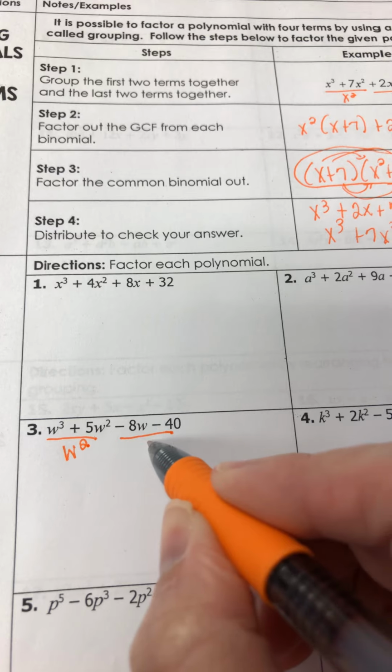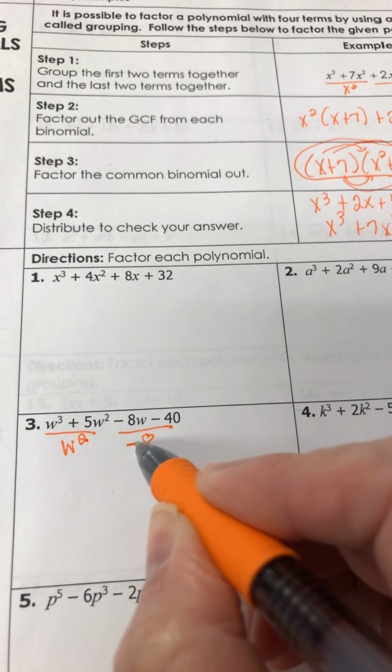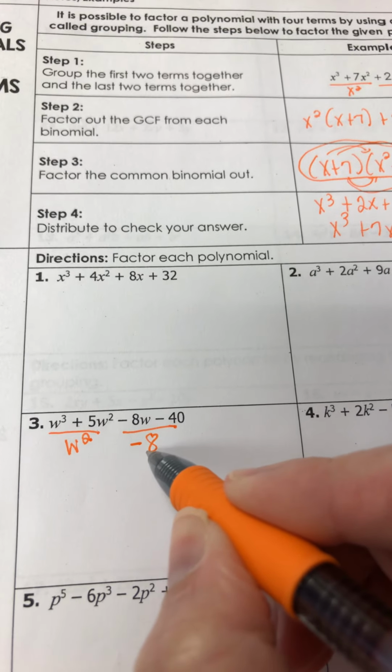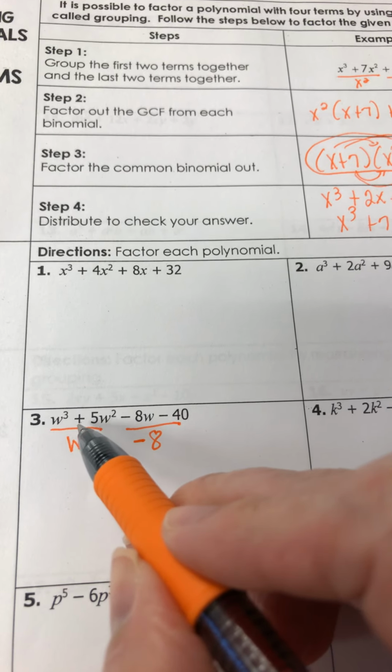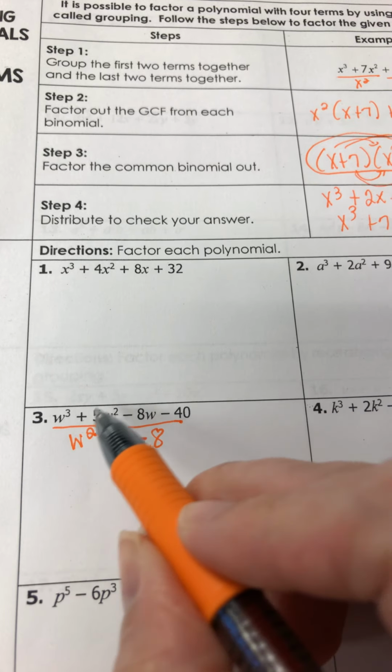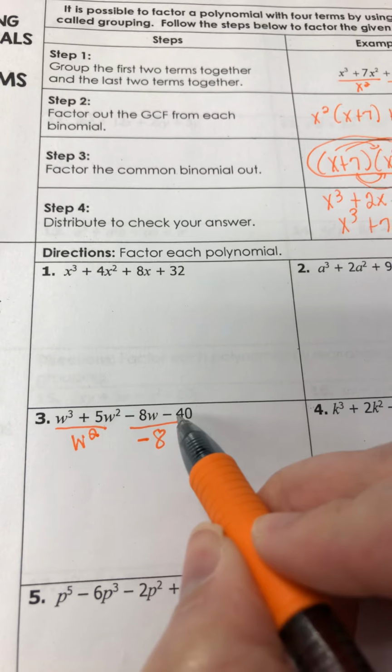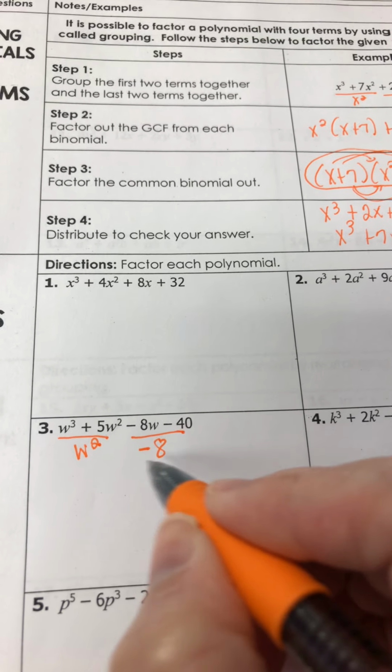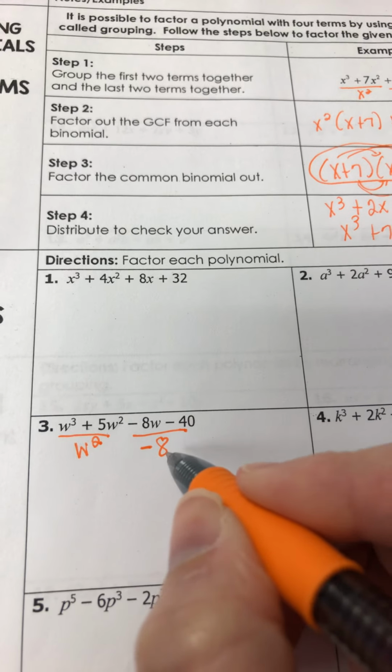8 and 40 have a GCF of 8, but I'm going to make this second GCF negative for the simple reason that this group is positive and this group is negative, and I need both groups to have the same sign. And I'm always going to put my negative with the second GCF.